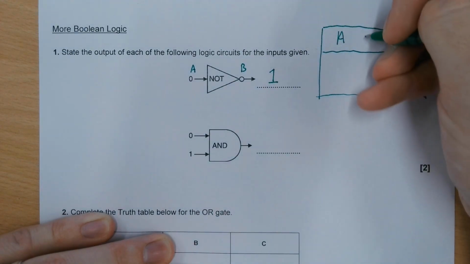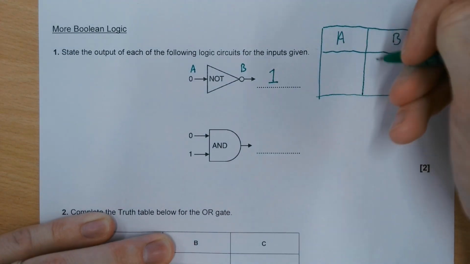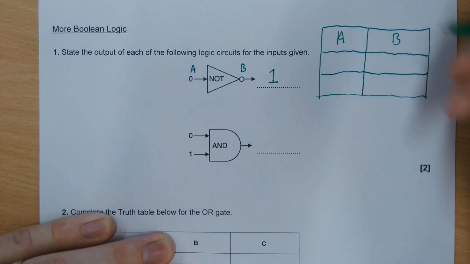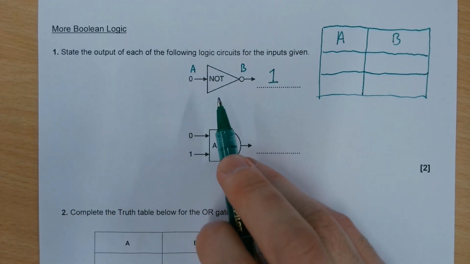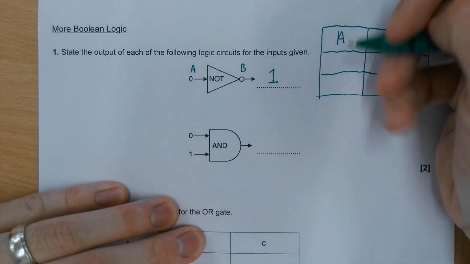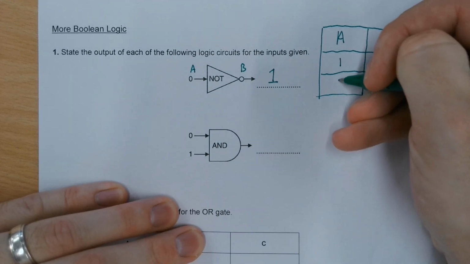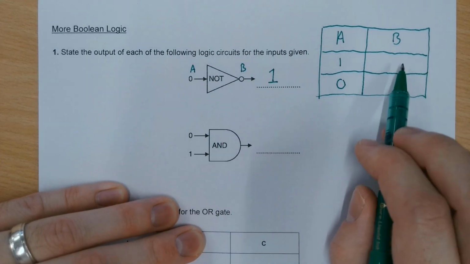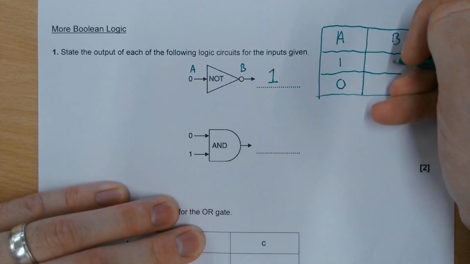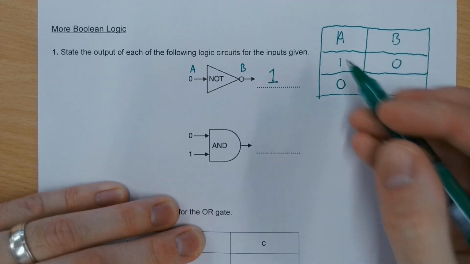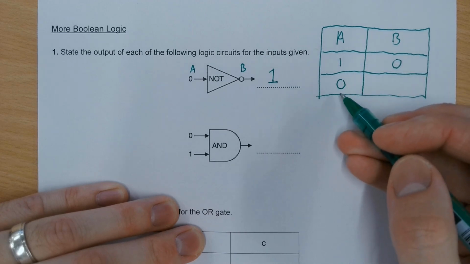Now with the NOT gate, what are the only possible inputs? That's it. 1 and 0. So what is the output for when the input is 1? 0. And what is the output B for when input A is 0? 1.